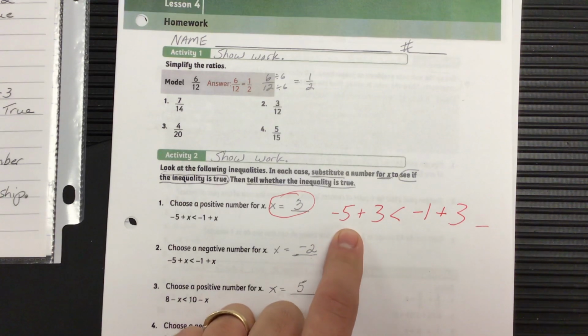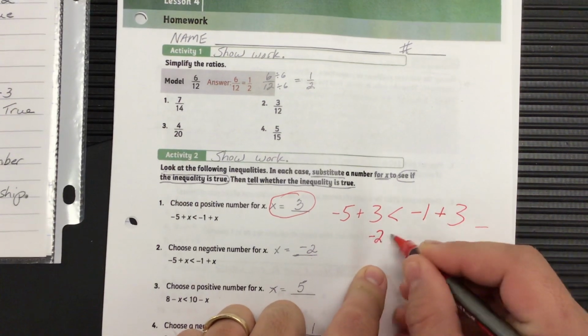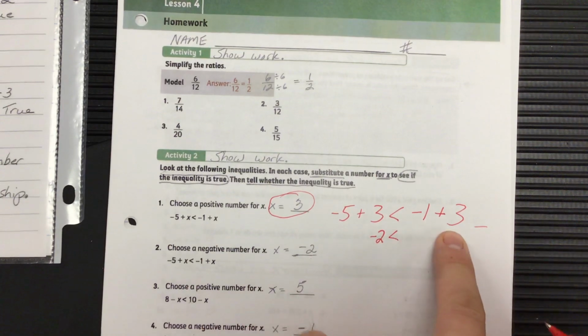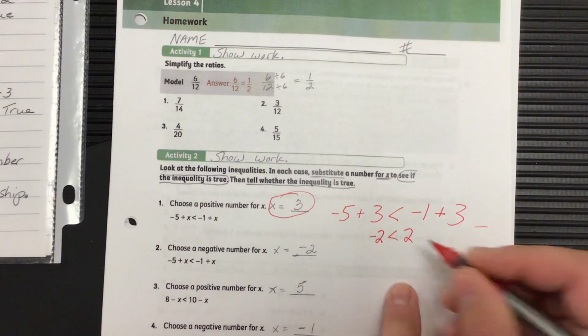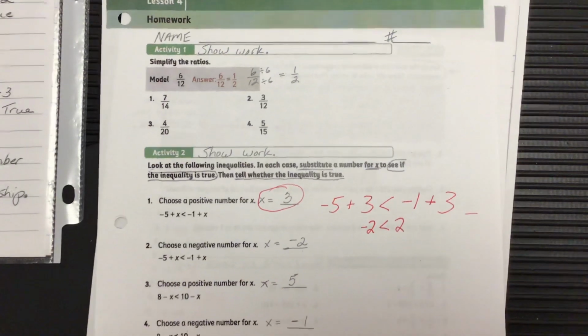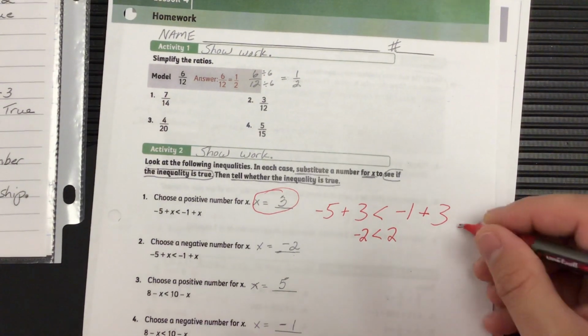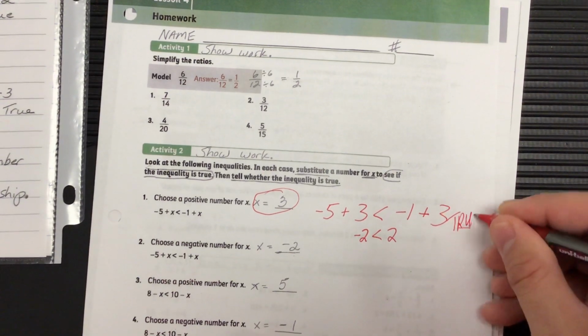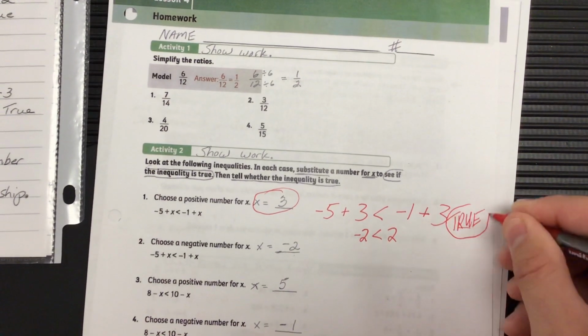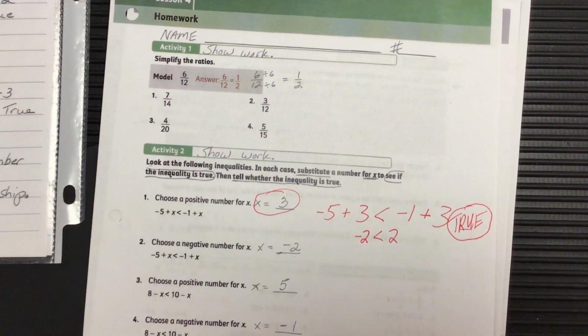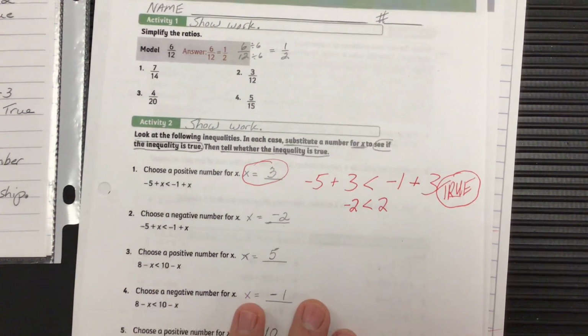Negative 2. -1 plus 3? Just 2. So now we decide if that's true or not. Is -2 less than 2? Yes. Okay, and I wouldn't assume that they will all be true on this one. Number 1 is, so you got to prove it either way.